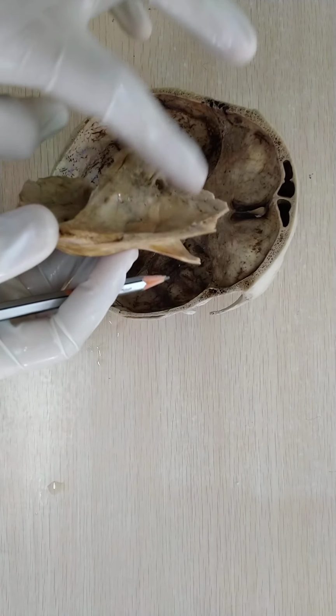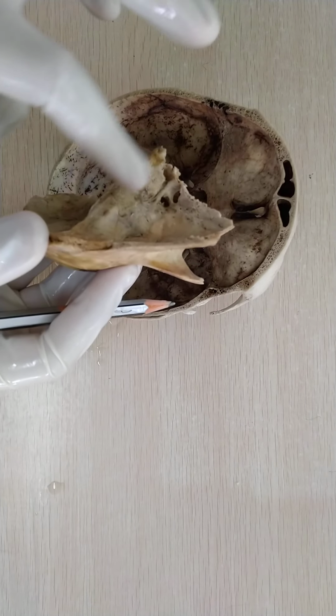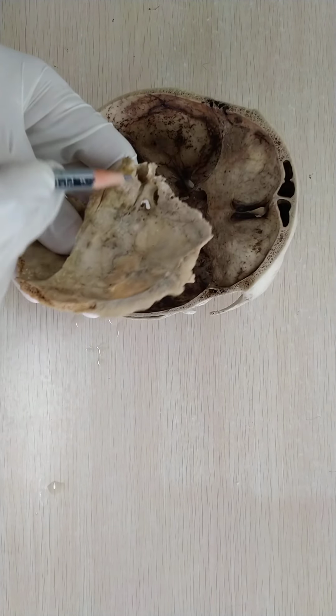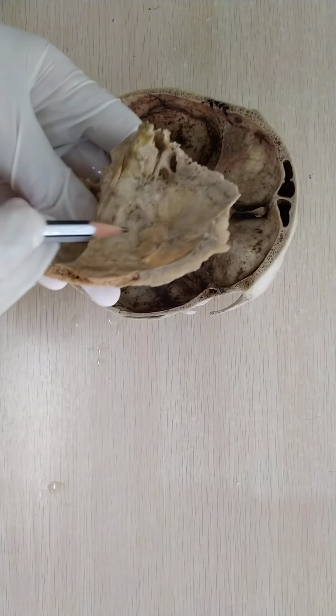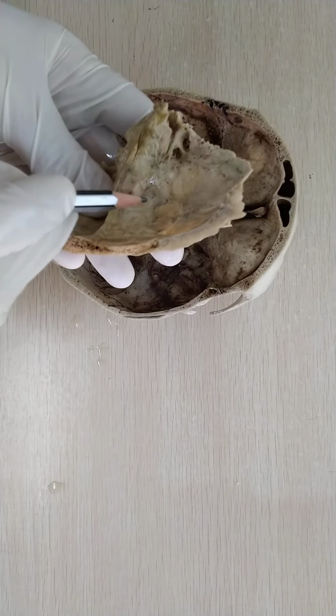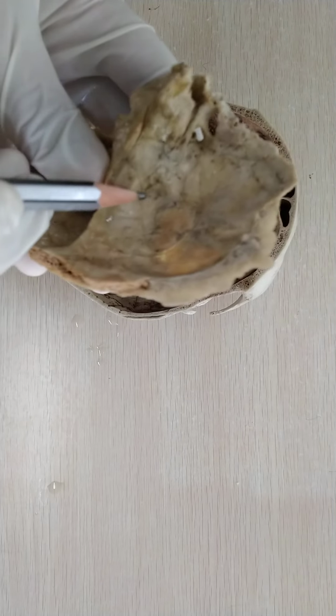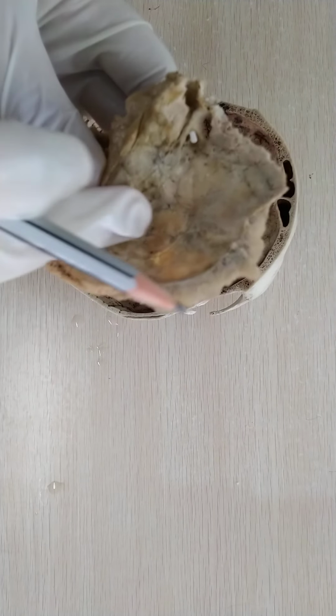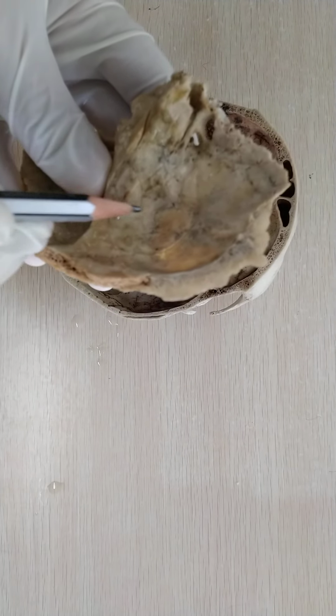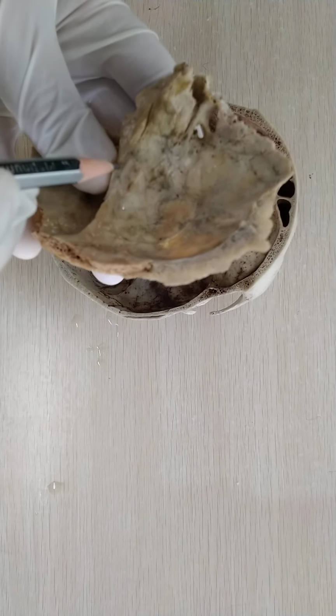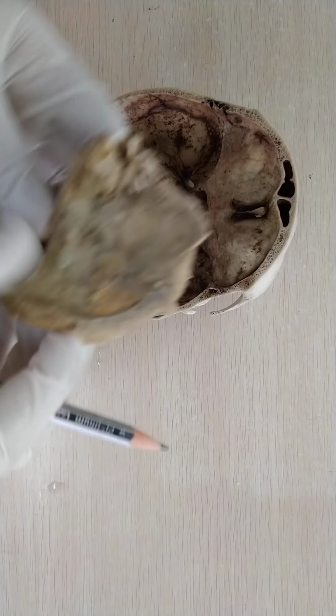So the middle cranial surface of the petrous part of the temporal bone here. This forms the roof, the tegmen tympani, that forms the roof of the middle ear cavity. Here there is a small elevation. So over the elevation we have to break the roof in order to gain access to the middle ear cavity.